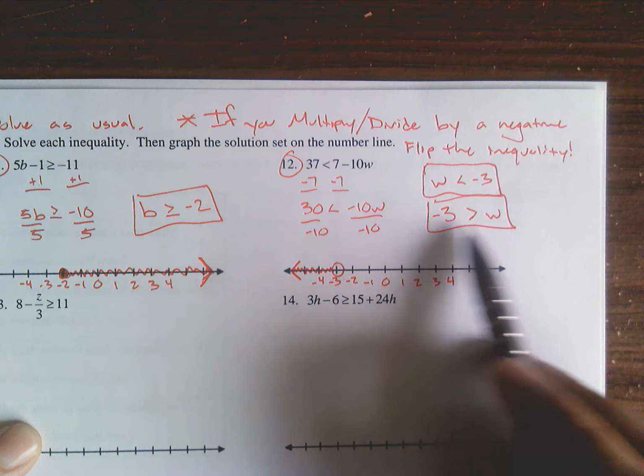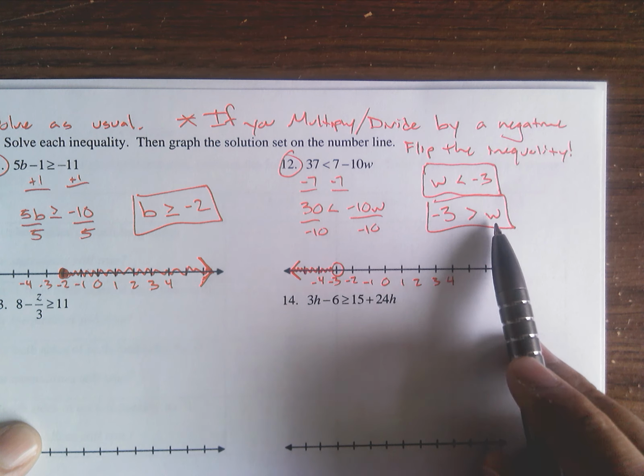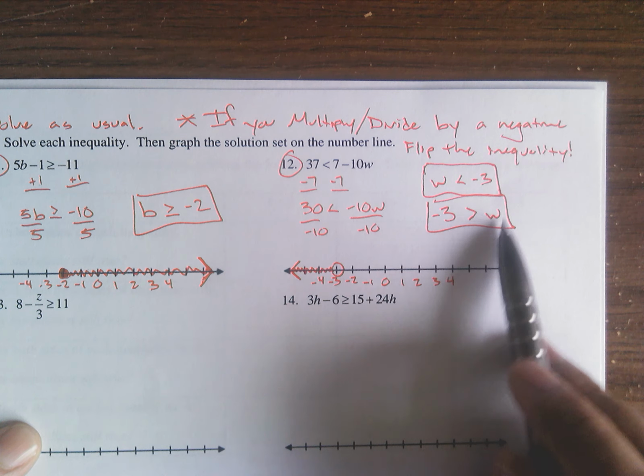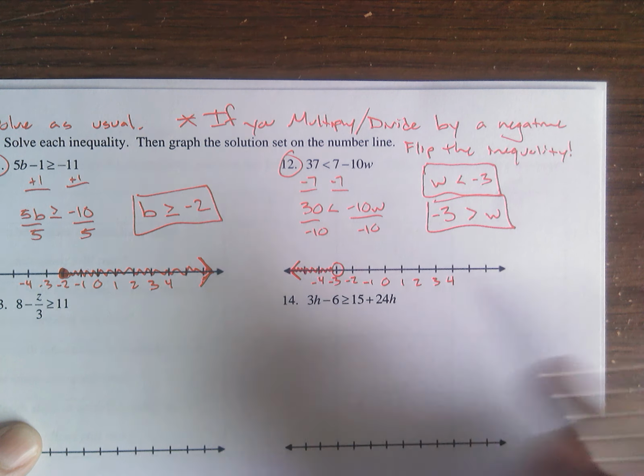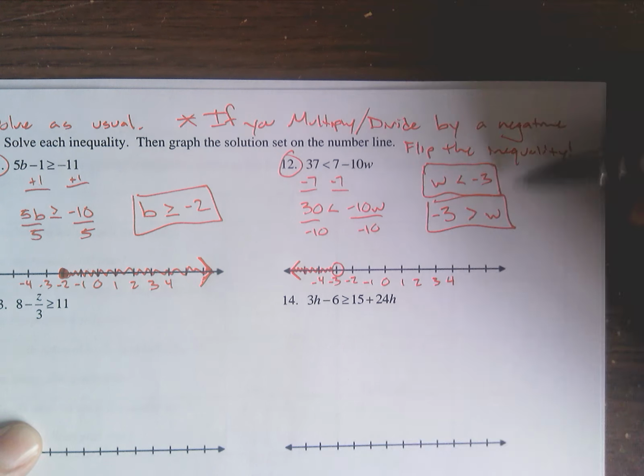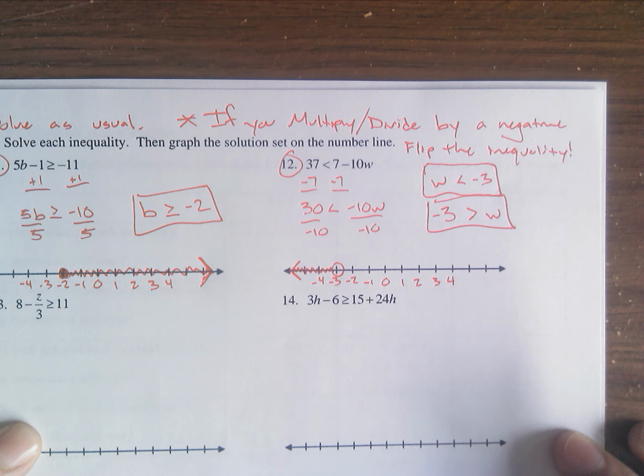If you're fine with this solution, negative 3 is greater than w. That's saying that all solutions of w, negative 3 is greater than that. So you're going to shade in the left-hand side. Again, either way is fine. You can choose which way you prefer.